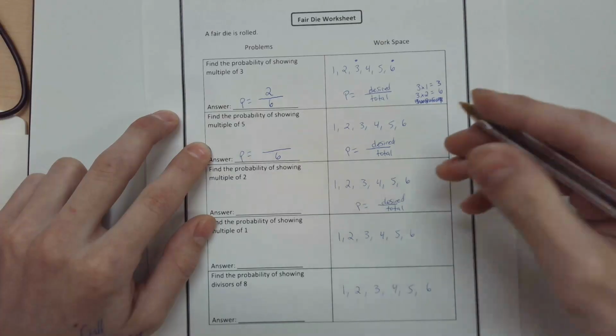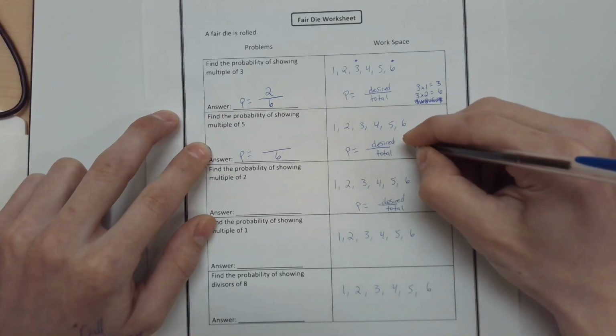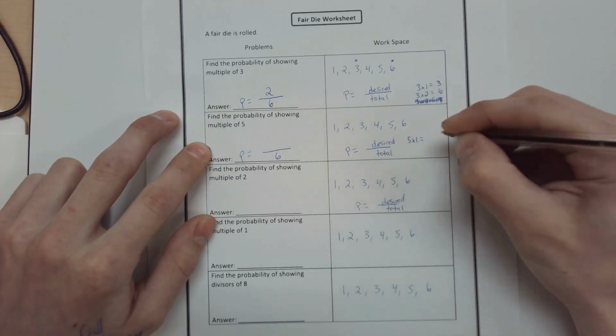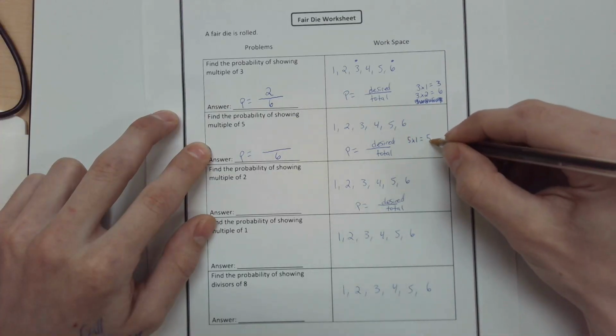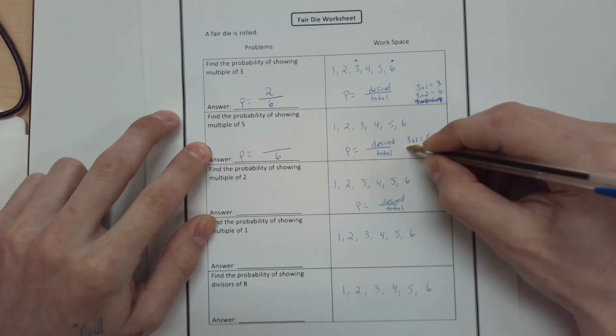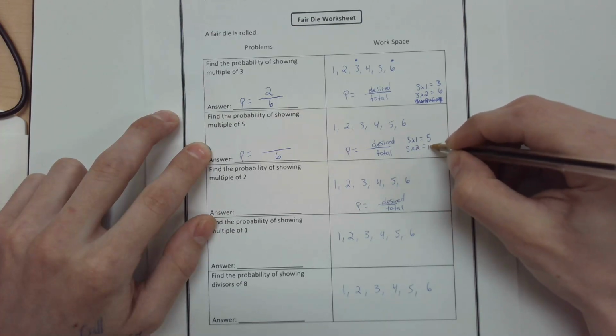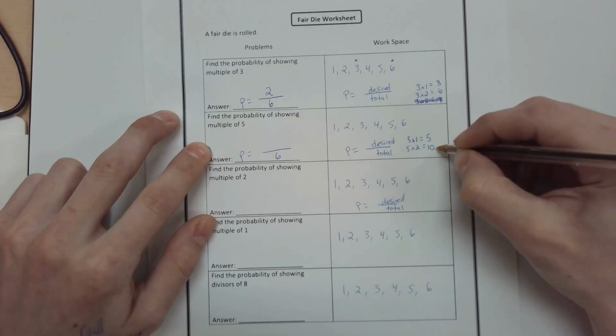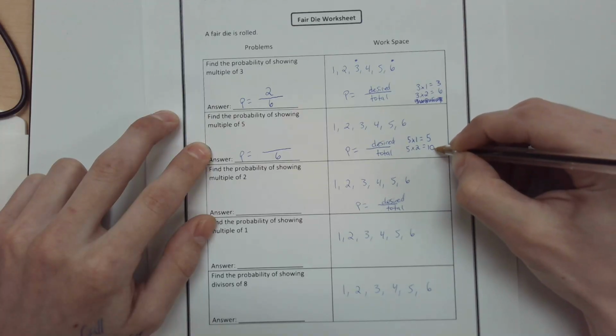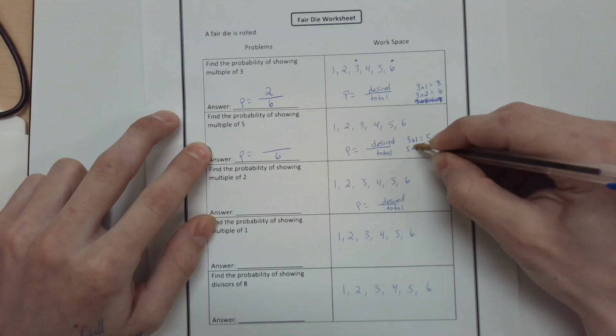Similarly, up here, let's start with 5 times 1, which is 5. What about 5 times 2? That's 10. And 10 is not on our six-sided dice. This number is too big.